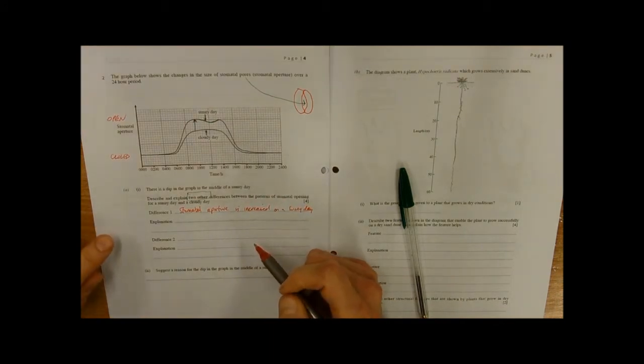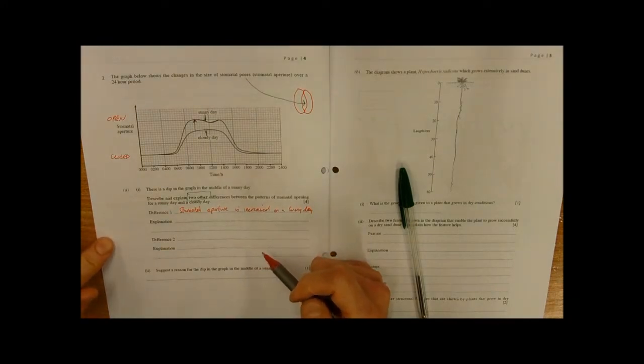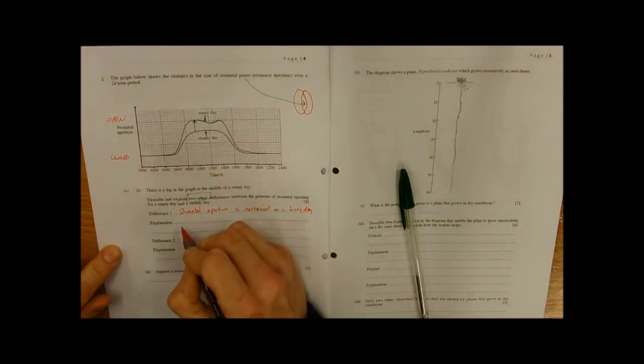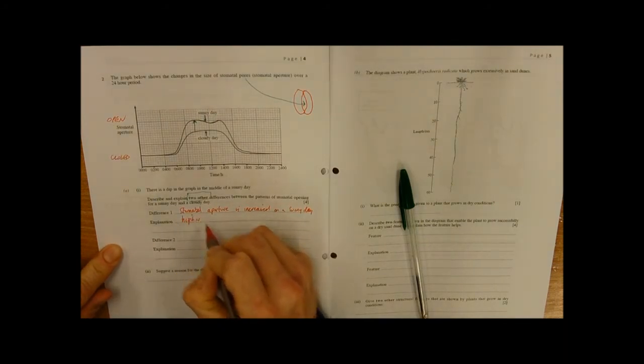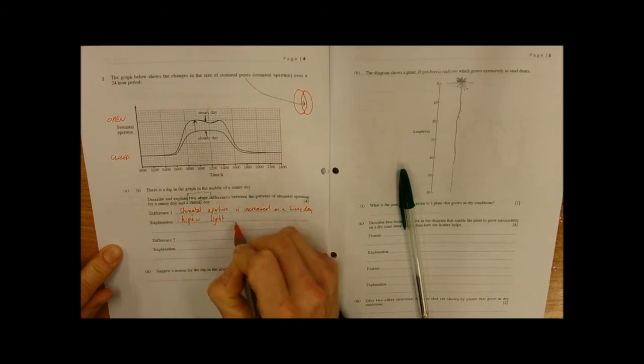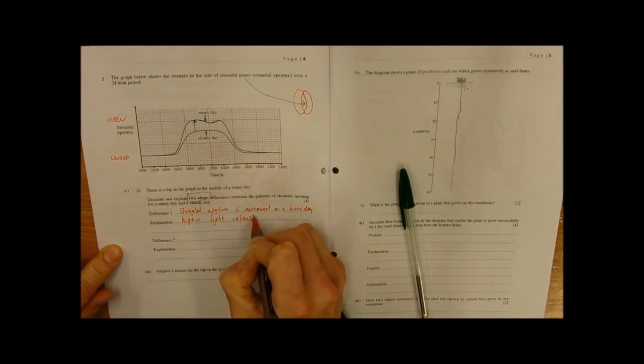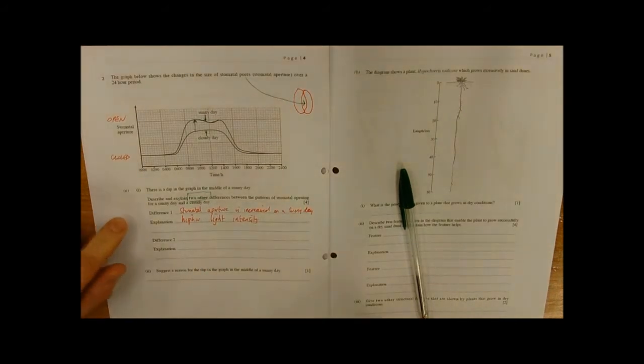Why? Well, what makes them open? And you know it is the light. That's the cause of that. So higher light intensity, so more light.